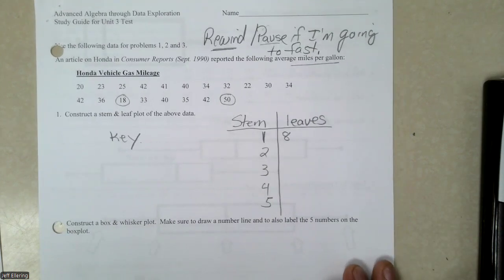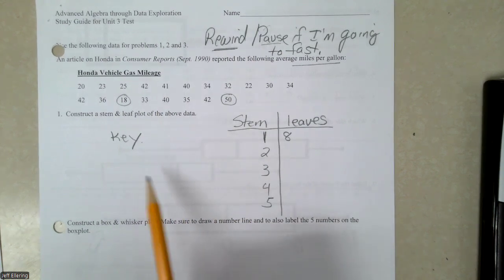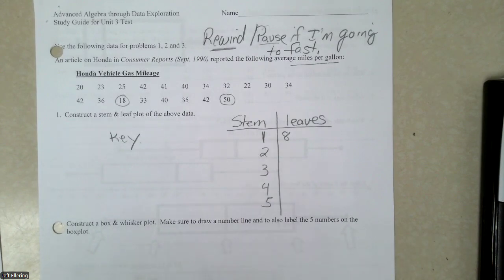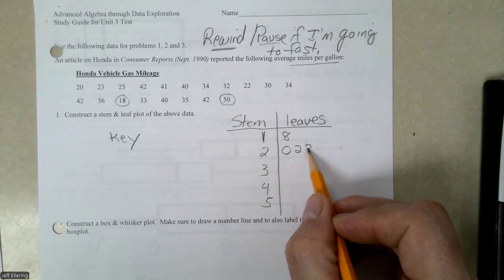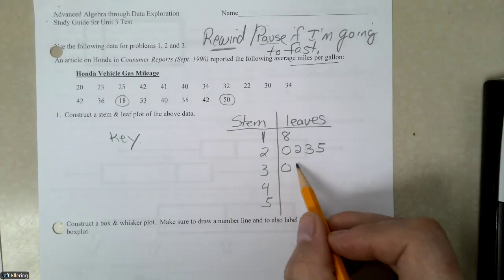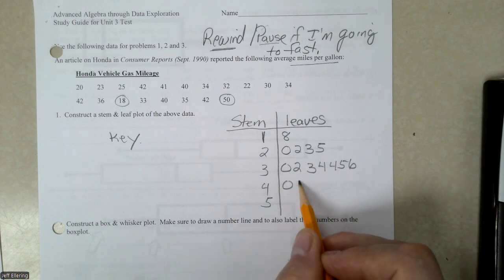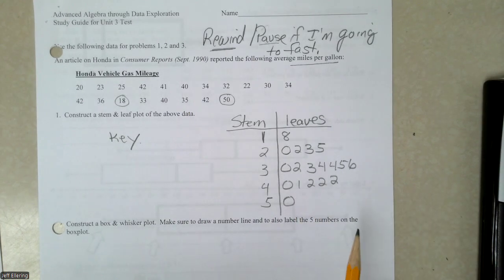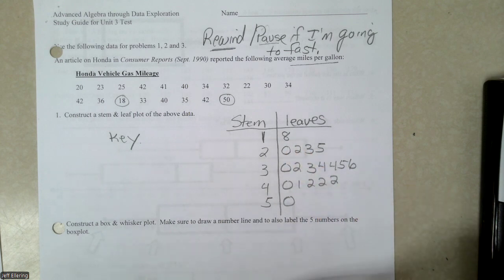All right, now we're going to fill it in. Remember to go from smallest to largest. I've already gone through this and put them in order, so I'm just going to fill them in very quickly. Again, if I'm going too fast, pause it, fill it in, and then check your answers when we're done. Here we go. I don't think I missed any, but it's very possible that I did. So these are all of the gas mileages in a stem and leaf plot.